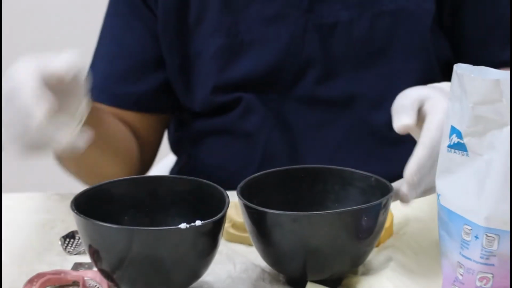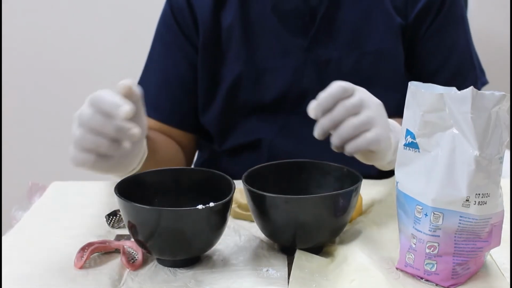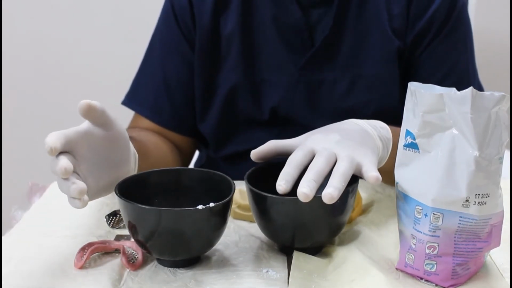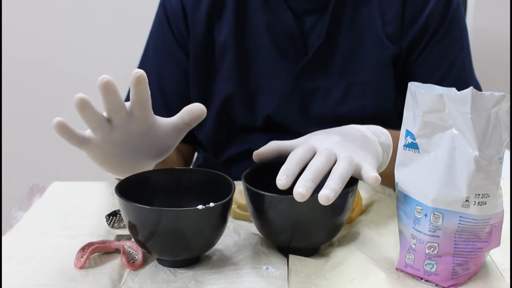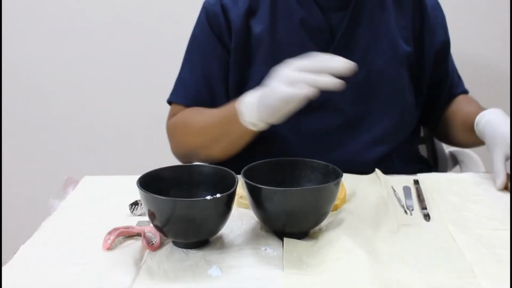Do not do like this: in the water put 1 scoop, again measure and again put, because that will waste around 20 seconds. And you know overall we have only 4 minutes to perform this procedure. So now we have everything ready.